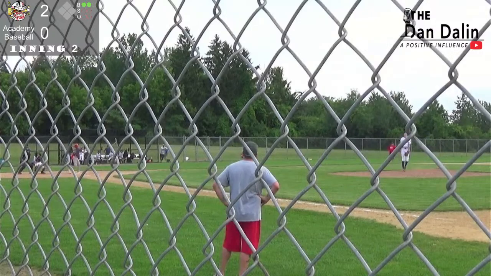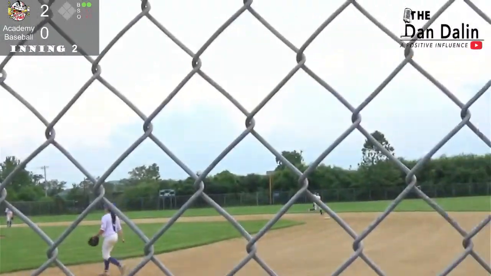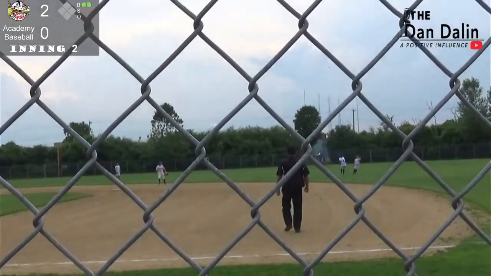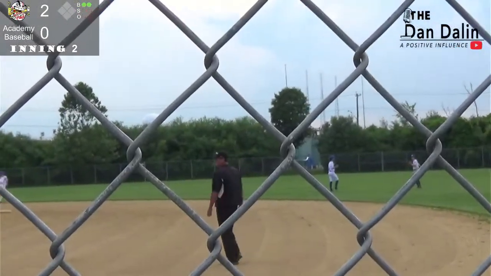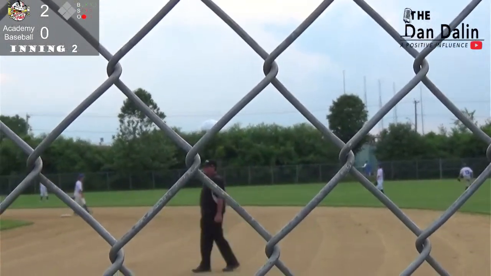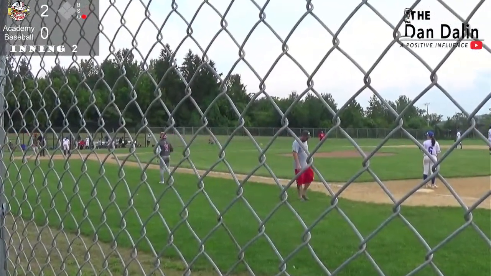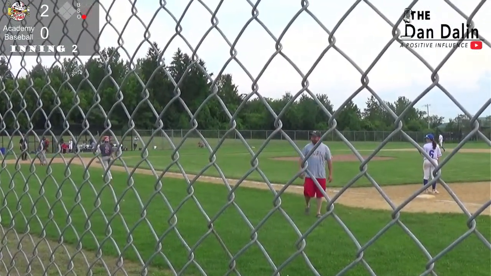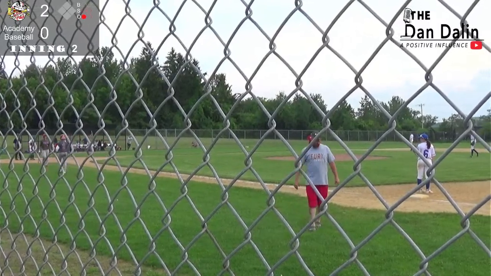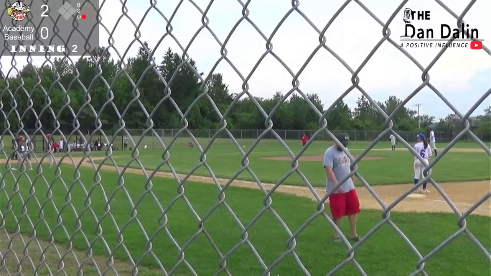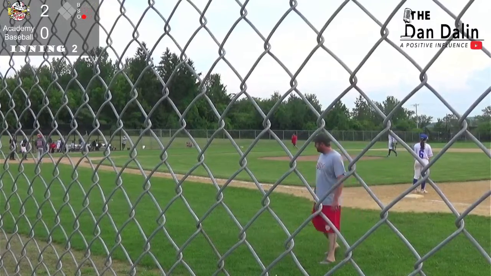There's the 2-0. Swung on. Sent up. It's high. Center fielder coming in. Second baseman coming out. Center fielder makes the grab for out number 1. So 1 out from Anthony.